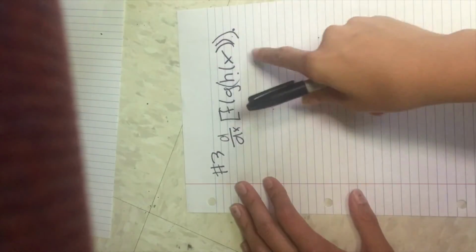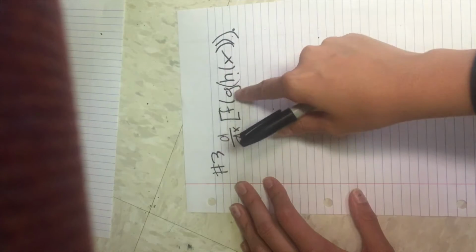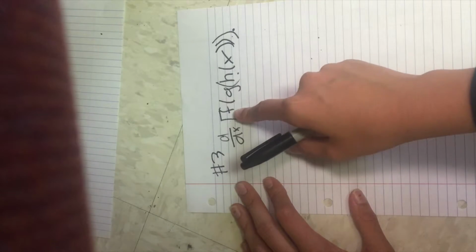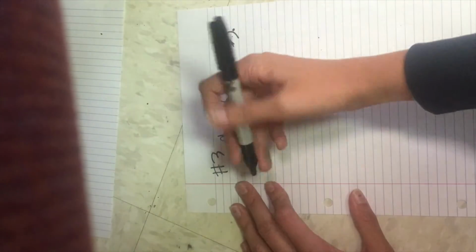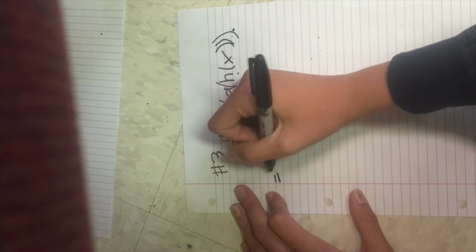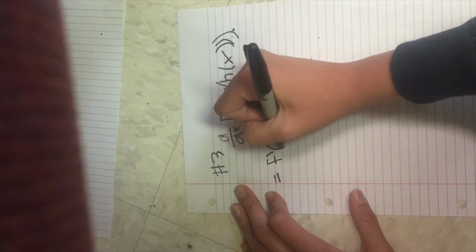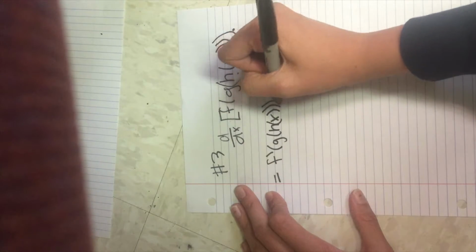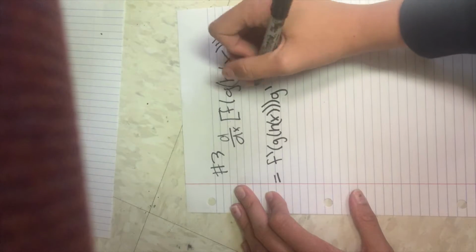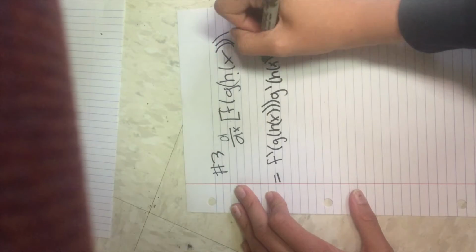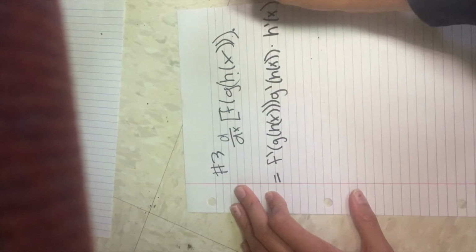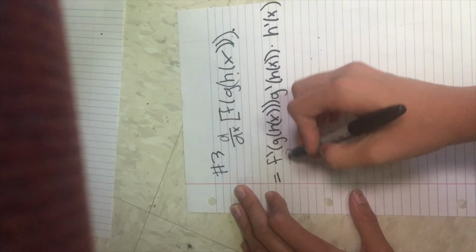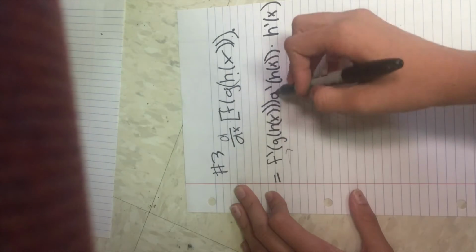So h is the inner function of g, and g is the inner function of f. Now to say it more explicitly, we can say f prime of g of h of x times g prime of h of x times h prime of x. So each step we're getting closer and closer to the center function and finding the derivative.